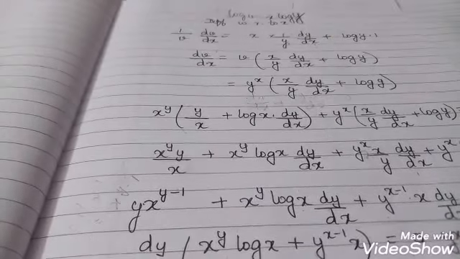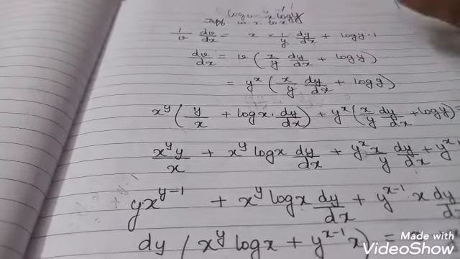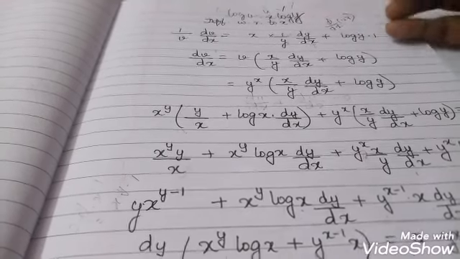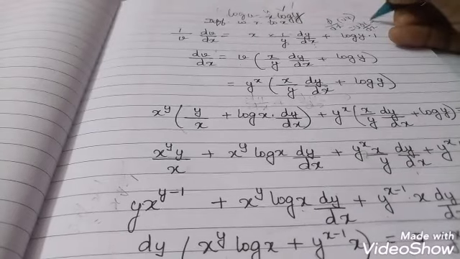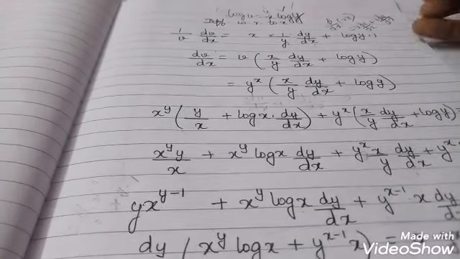This is what you have here. So when you differentiate it, you will have to use again this uv formula. You know what is d by dx of u into v? It is equal to u into dv by dx plus v into du by dx. This is what you have here.